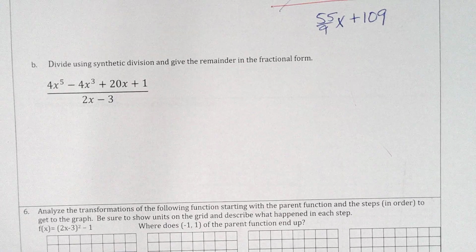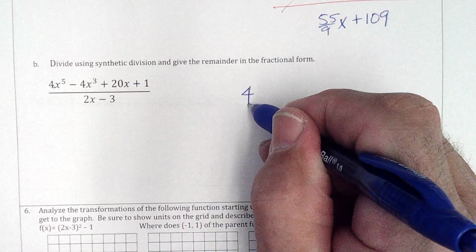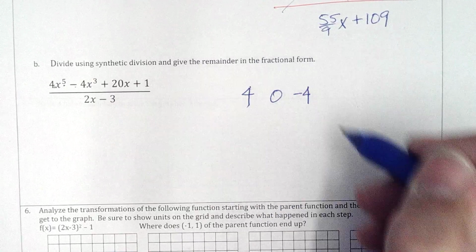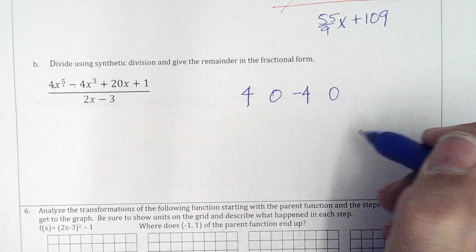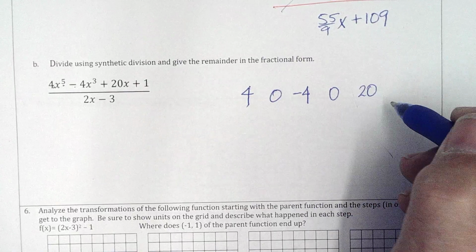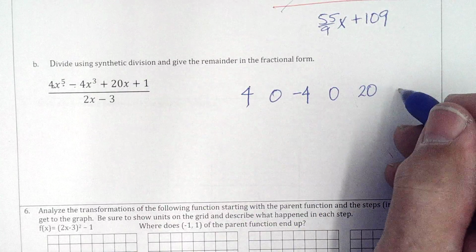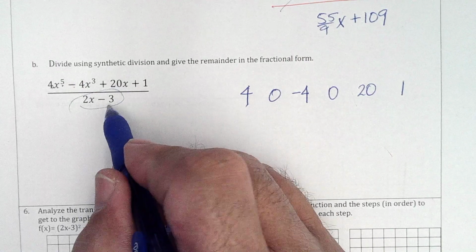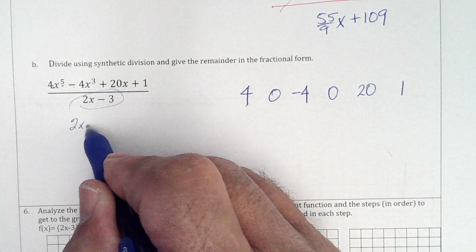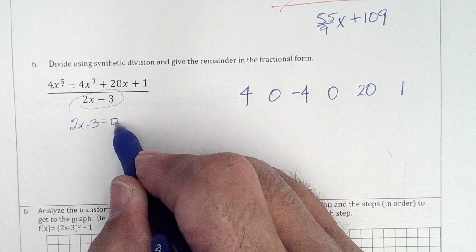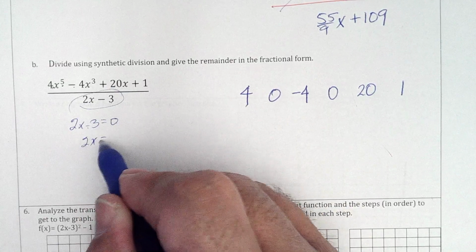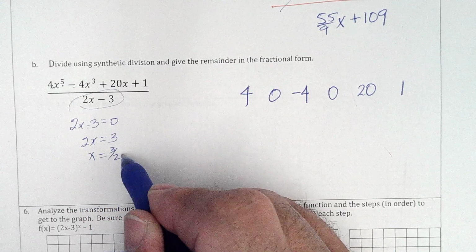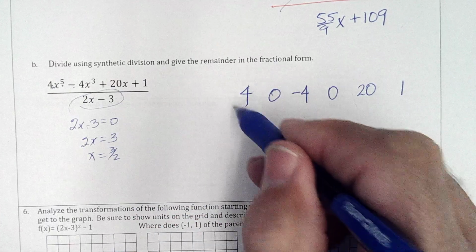Synthetic division. Okay. I got 4x to the fifths, no x to the fourths, minus 4x to the third, no x squareds, 20x, x's to the 1, and 1x to the 0. What makes this be 0 is, let's see, 2x minus 3 equals 0. Add 3. Divide by 2. 3 halves or 1.5. I'm going to use 3 halves.